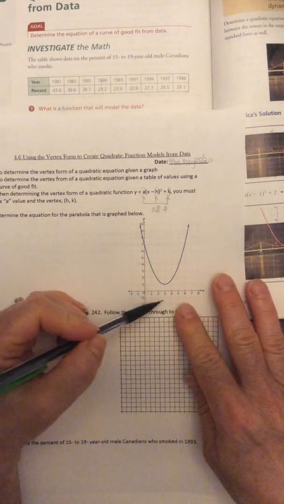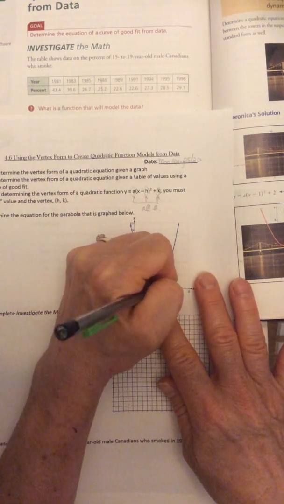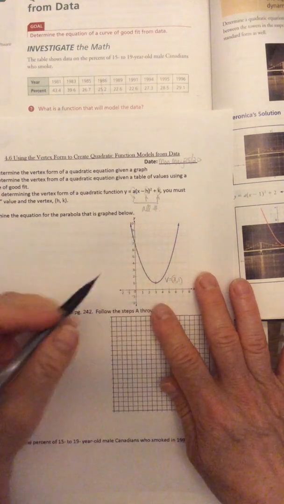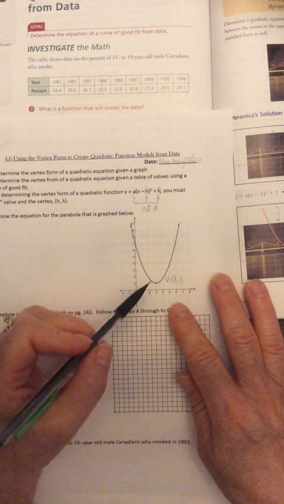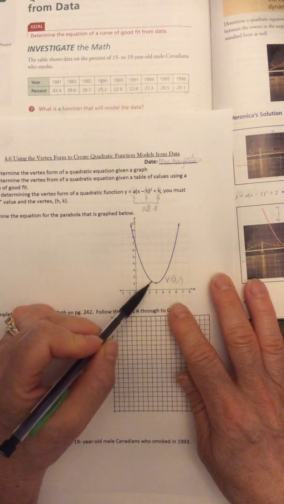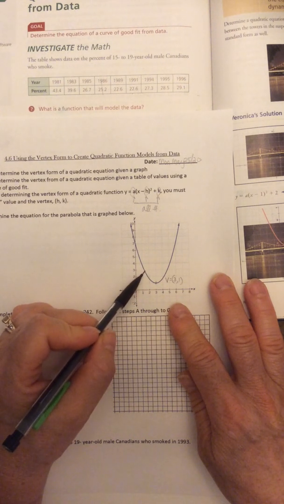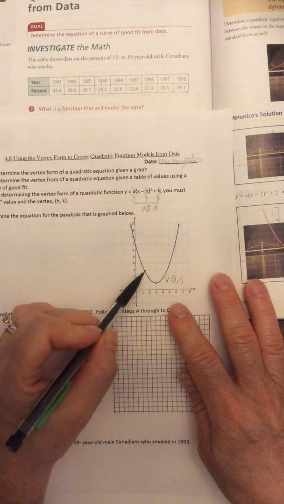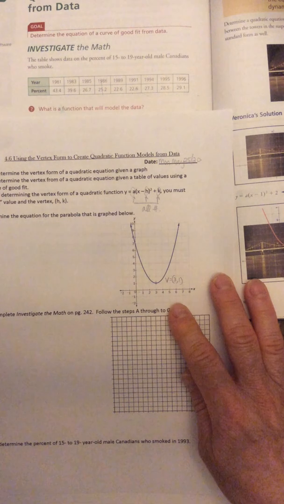Now, if you look carefully, you'll see that 3, 1 is the vertex. But then to identify another value in order to find the a in the vertex form, you have to look carefully. This part of the parabola does not fit or go through a corner of a grid square. This does not fit a corner of a grid square. So the grid squares are over here. Now, this could potentially work.